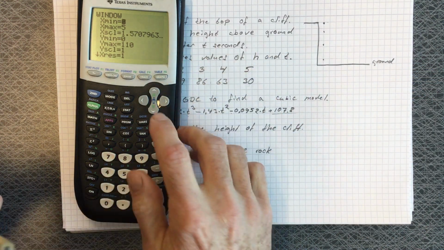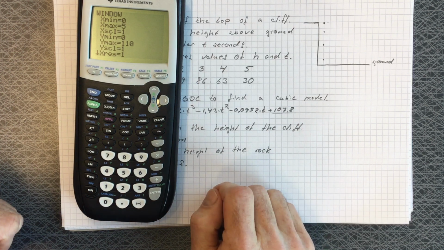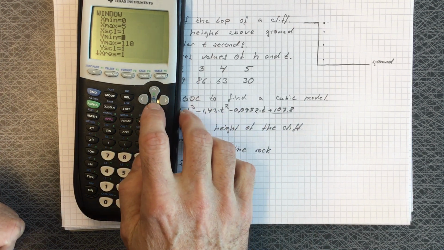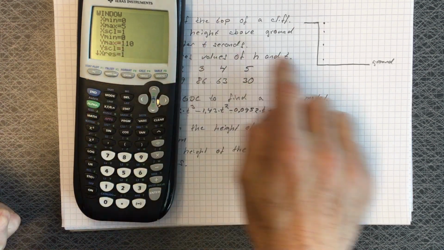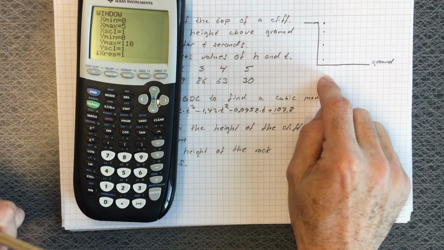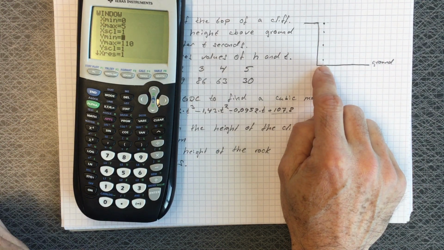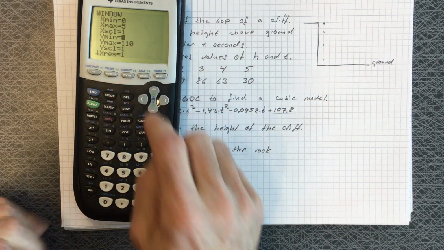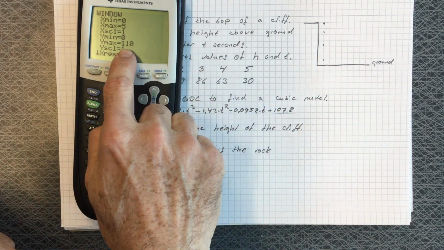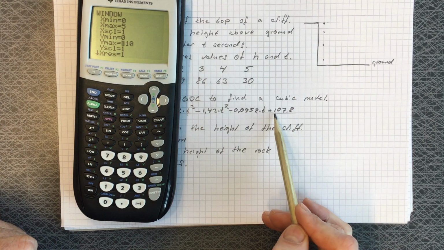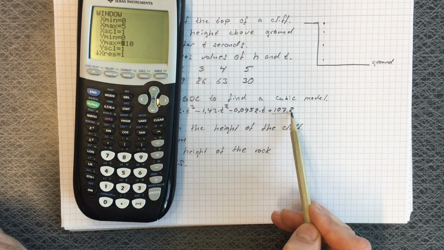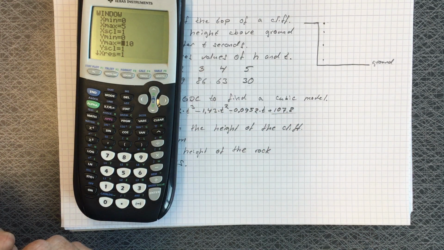X scale doesn't matter, you can choose 1. The minimum value is 0, it can't go below ground. Well, might be the case, but now I choose 0. And the maximum value I have chosen 110 meters. We know that the maximum value is 107.8, so I take a little bit more than that.